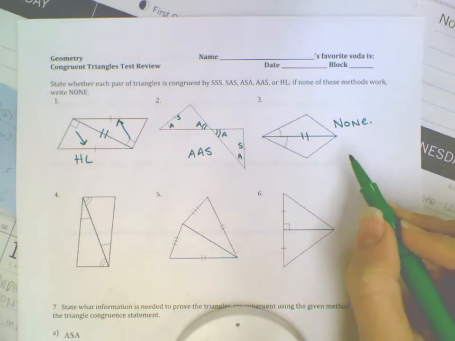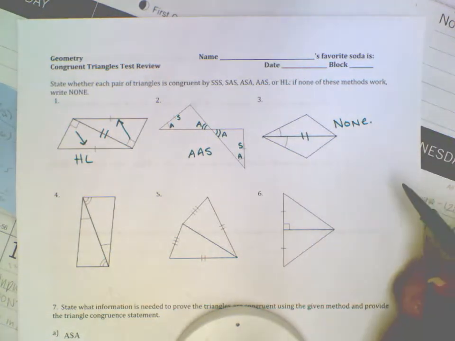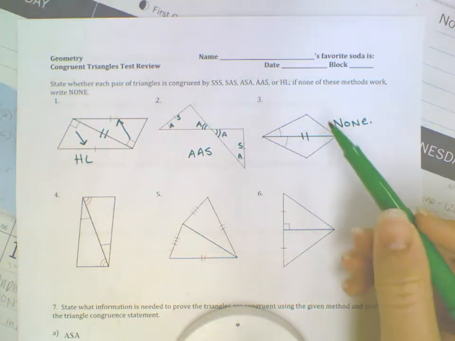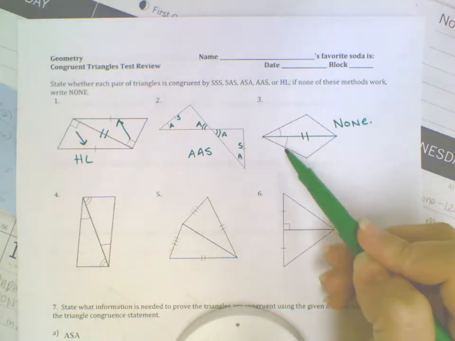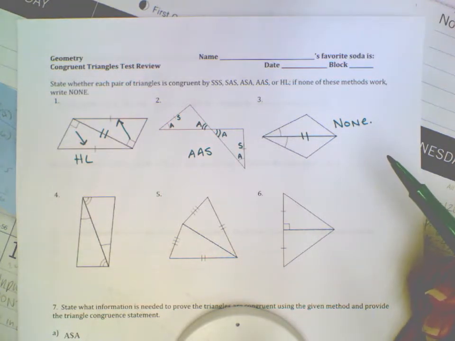there's not enough information. Technically, these could be congruent triangles. I just don't have enough information to say that they definitely are. I only have one angle and one side, one angle and one side. I need at least 3 pieces of information to prove that they are congruent.